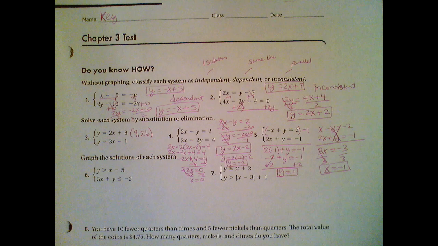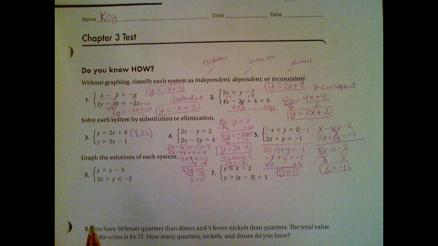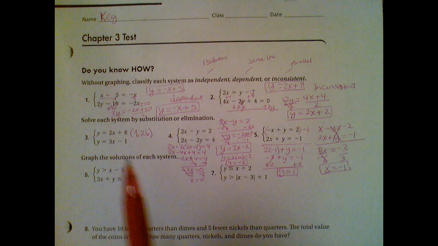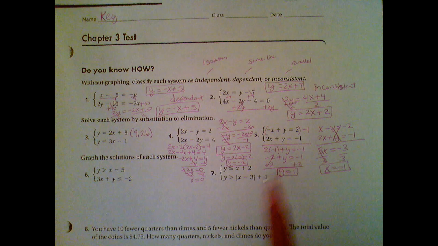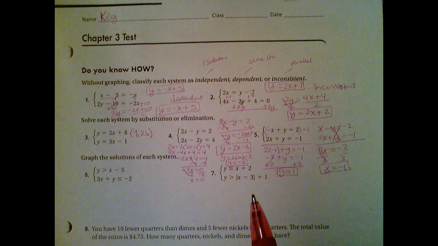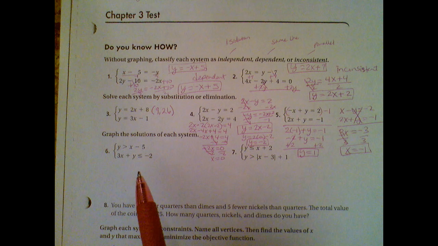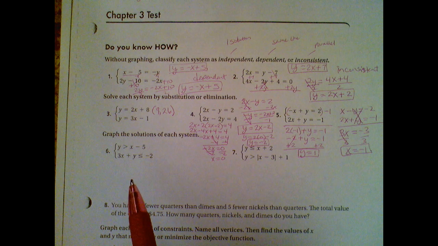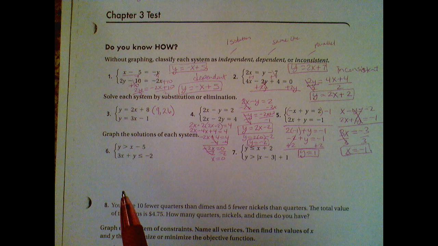And make sure for those problems you're going to get to pick and choose which method you use. So if you like the graphing, the substitution, or the elimination, you can choose either method. Now this next part, it wants to solve the system of inequalities. So we're going to have to do this by graphing because we need to take a look at the dotted versus solid line and then the shading.